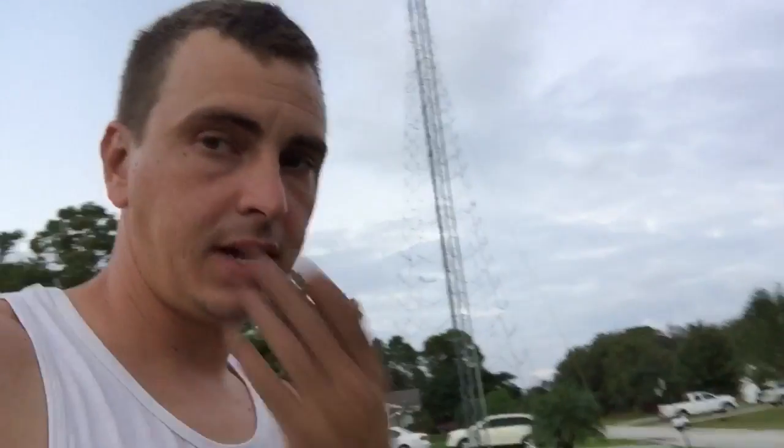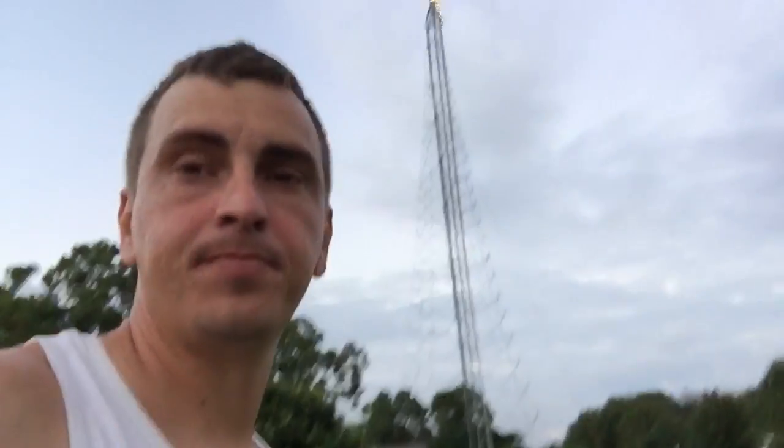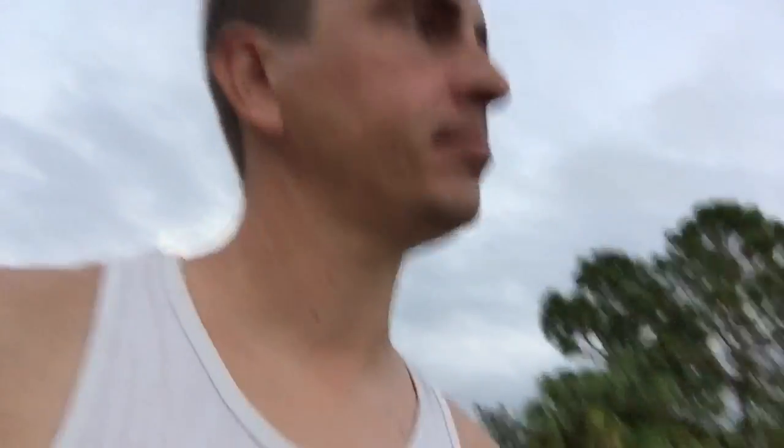I do have to climb up the tower again and fix the lights that are out, but the ground is just so wet and the tower is not as stable as I would like it to be. I have my star lit, but I don't want to climb up that until it dries out a little bit.